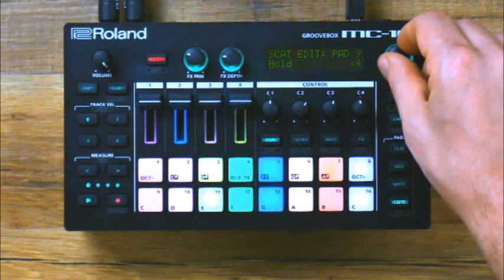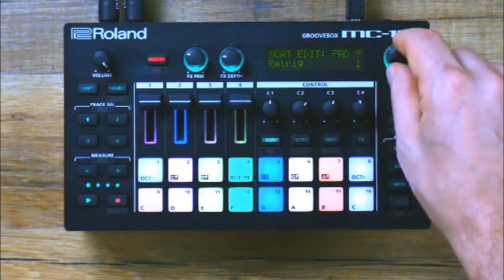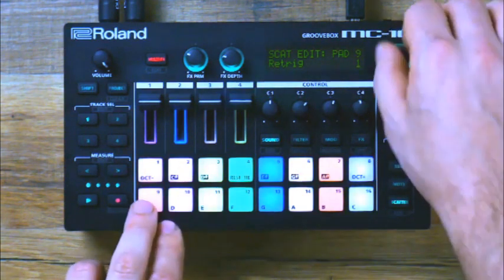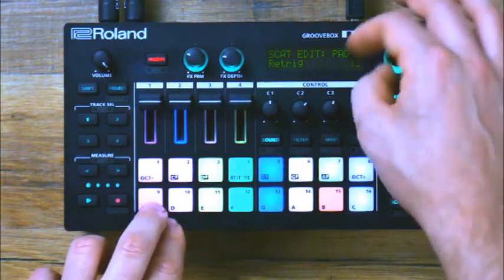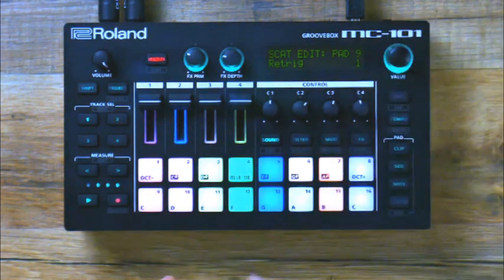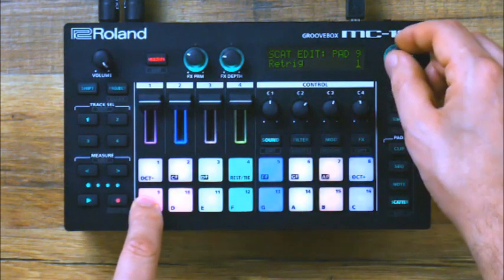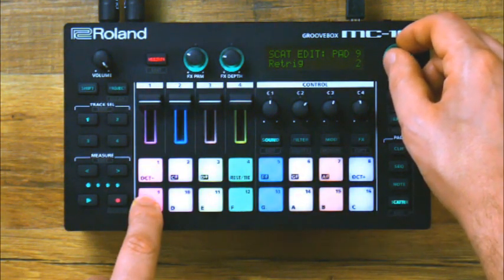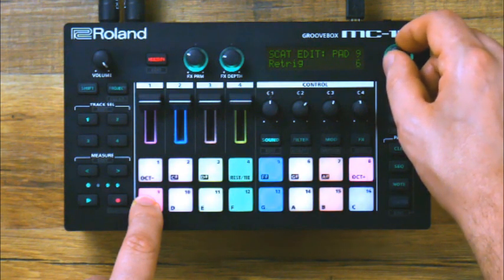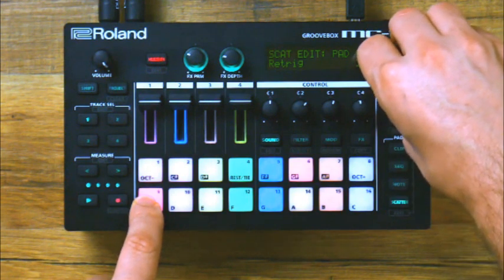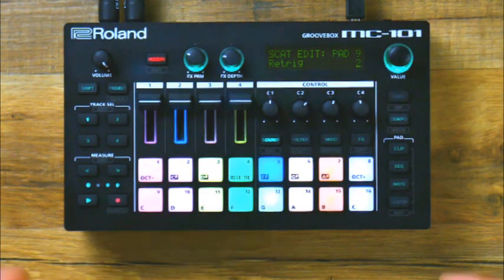Or if I want to do things like adjust the retrig amount, which will re-trigger the audio all the way up to 32, which will re-trigger the audio based off of the sample time that you have selected under the size parameter. So what that sounds like is if I press and hold and increase the retrig amount, I get more re-triggers happening.